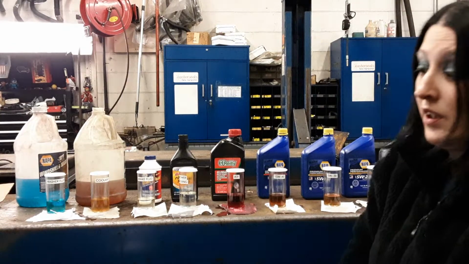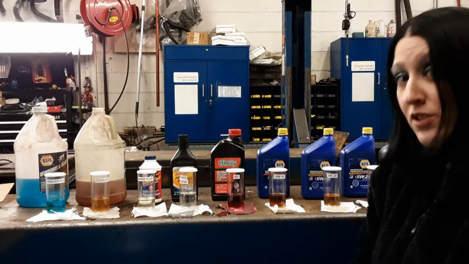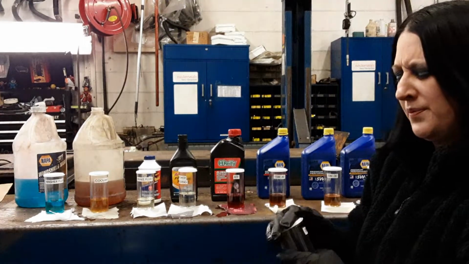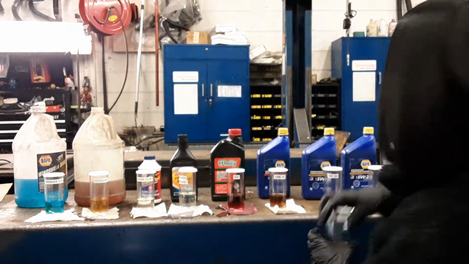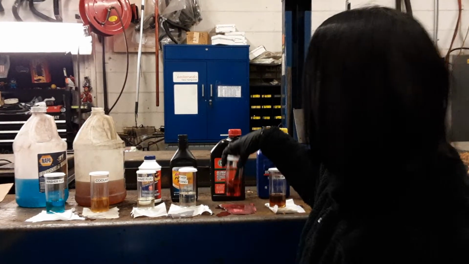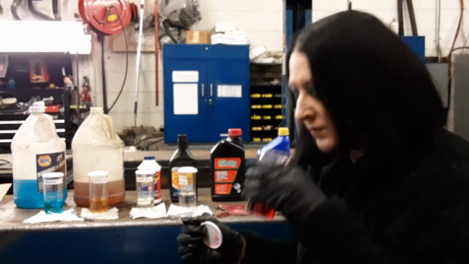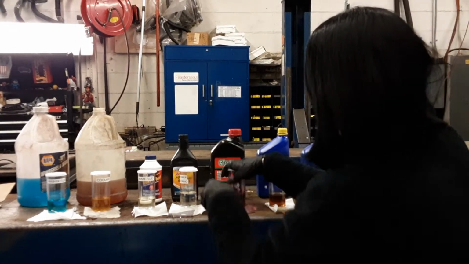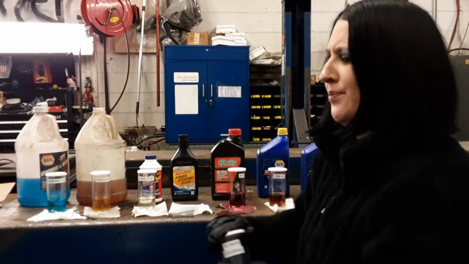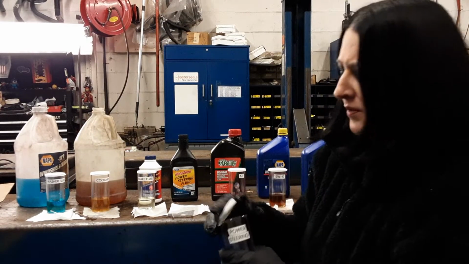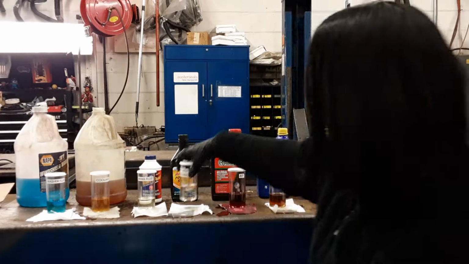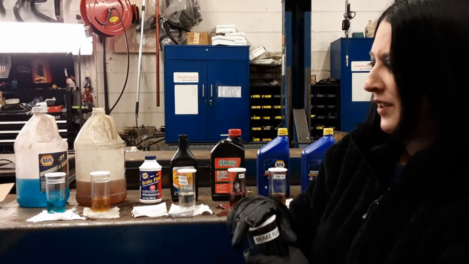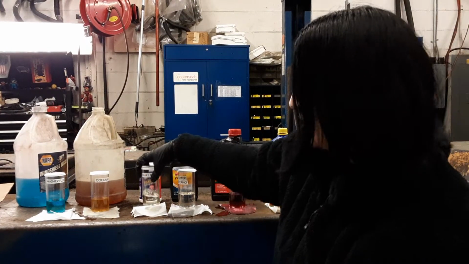Now also, you can identify fluids by their smell. Motor oil, very pungent, musky smell. ATF, it's kind of a sweet, very sweet smell. Power steering fluid, like a mold smell. Brake fluid, reminds me of patchouli.